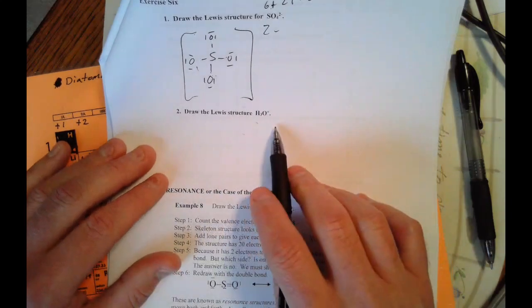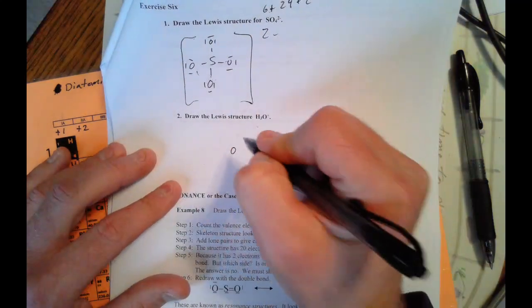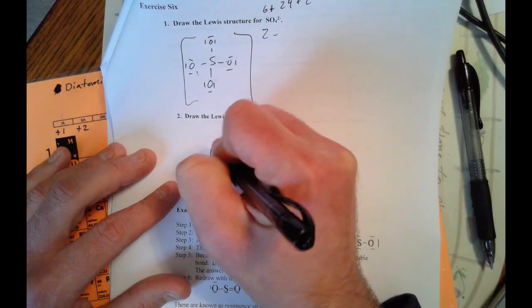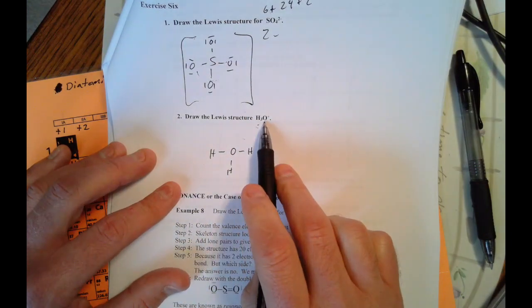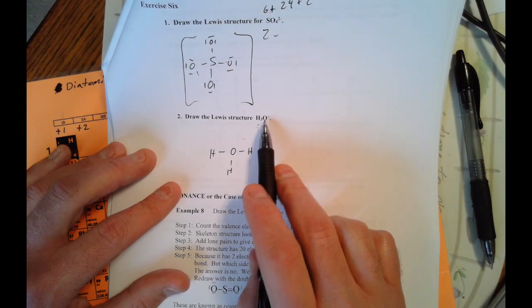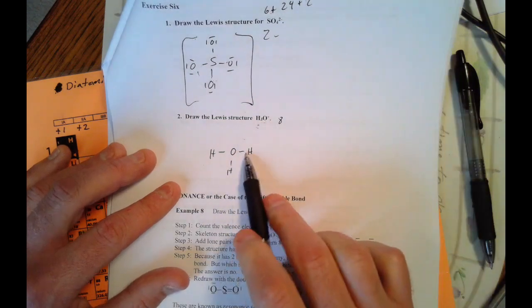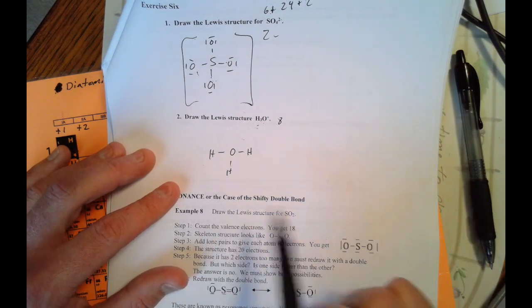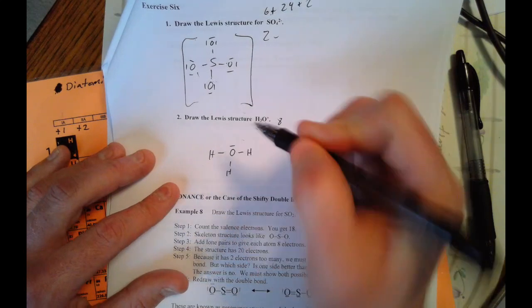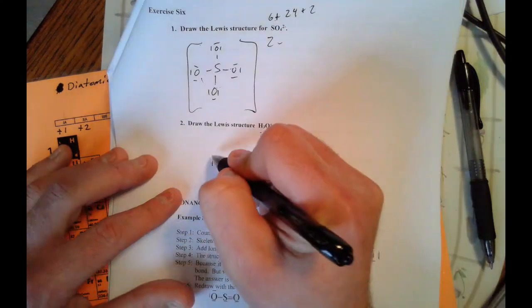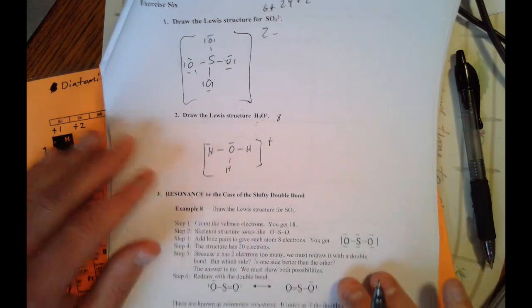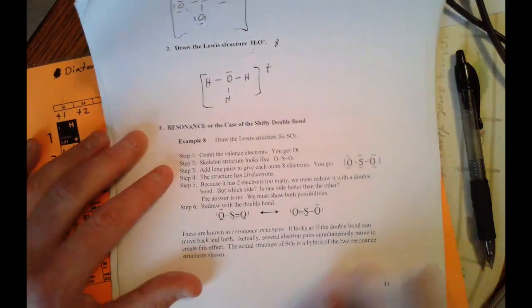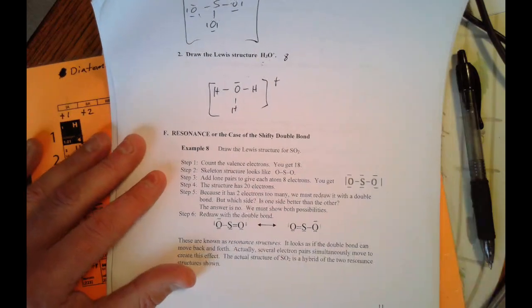So let's draw the structure of H3O. Well, again, uniqueness, who's in the center? H, H, H. 3 plus 6 is 9, but we have a plus, so that's minus 1, so that's 8. 2, 4, 6. These guys aren't getting any more because hydrogen only needs 2. 8. Big one, don't forget to do that. Cool, cool.